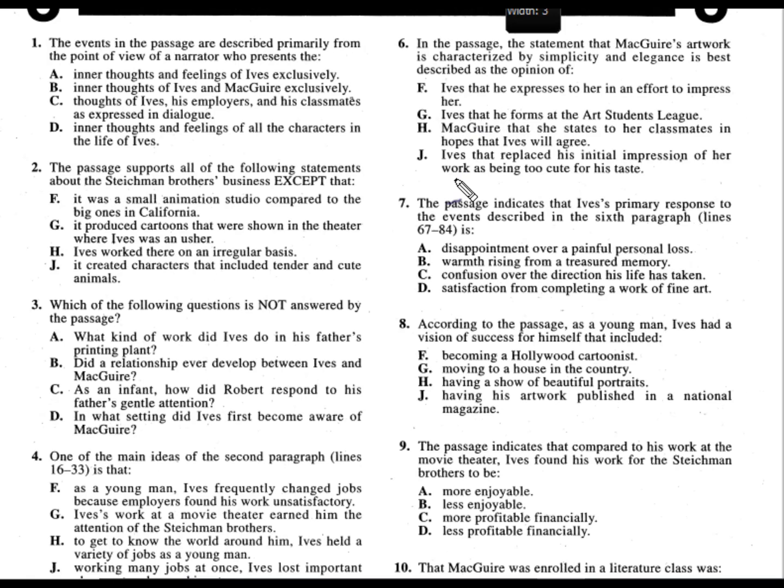Problem number 6, first thing you want to do is read it, label it: mystery, line reference, or big picture. In the passage statement, McGuire's artwork, it's mystery. Now second step is to underline all the potential keywords we would find. McGuire's artwork, and elegance and simplicity. If we were to throw all of those into this imaginary funnel called the Roth funnel that I taught you kids, you would see that the most specific word that will appear the least amount of times and in only one paragraph should fall to the very bottom.